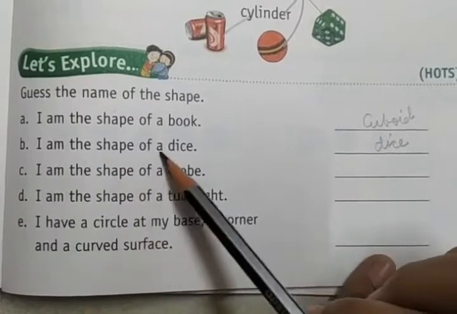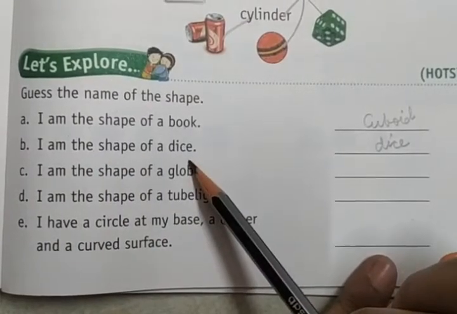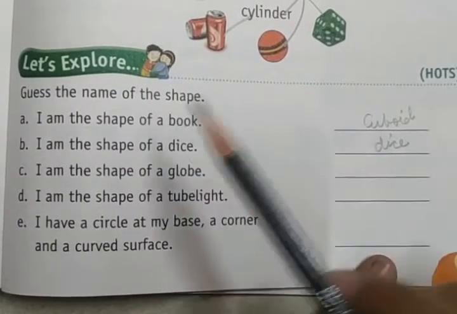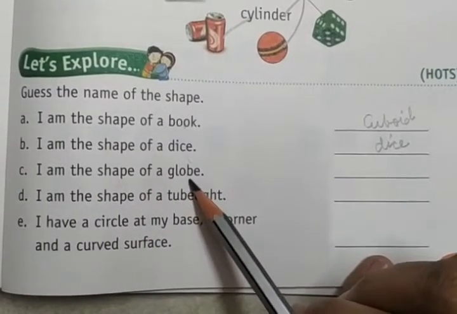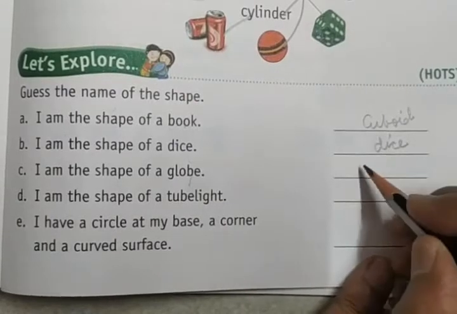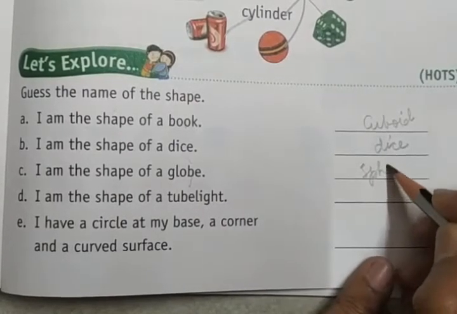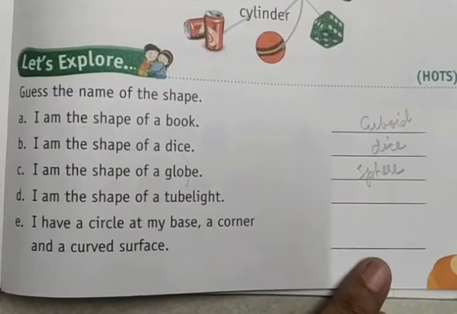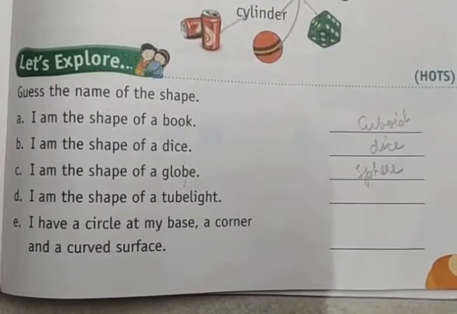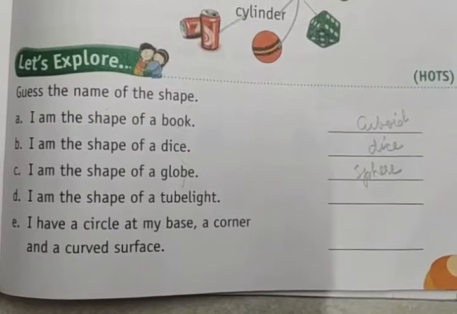I am the shape of a globe. Sphere. Dice is a cube.